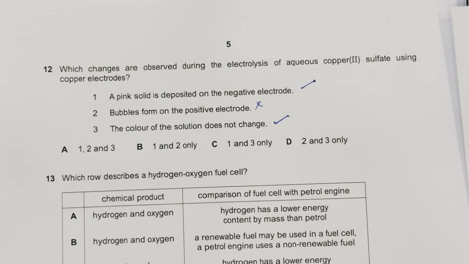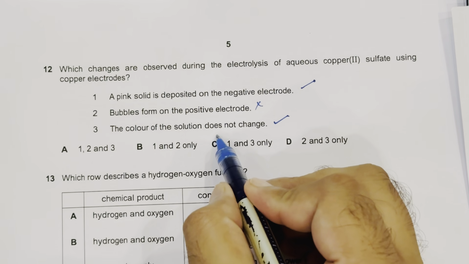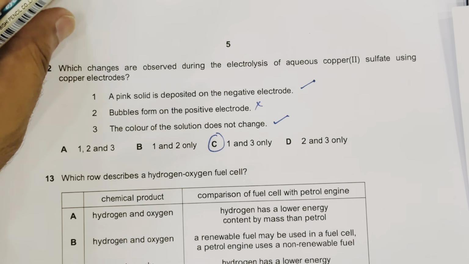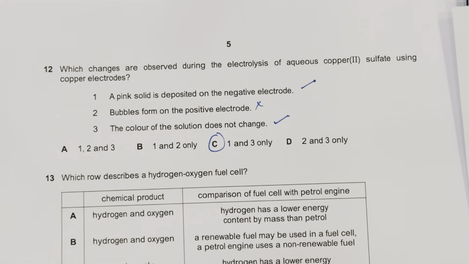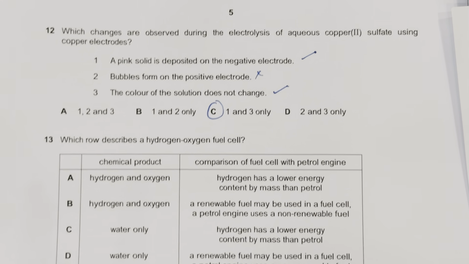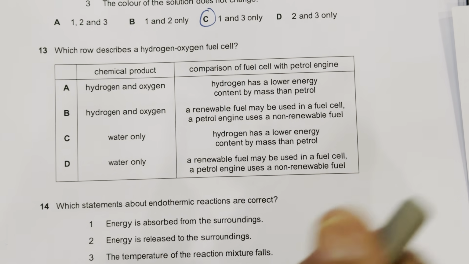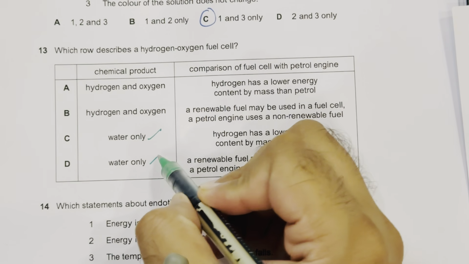So this is the correct option, 1 and 3. So option number C is the correct one. Moving to question number 13. Which row describes a hydrogen oxygen fuel cell? So we know that the chemical product of a hydrogen oxygen fuel cell is water only.